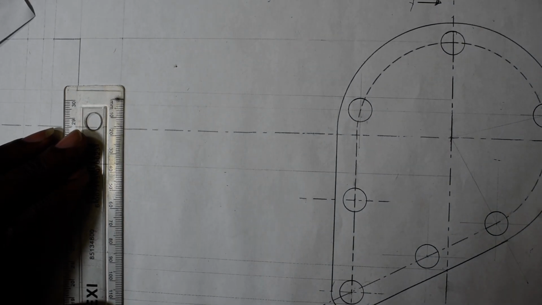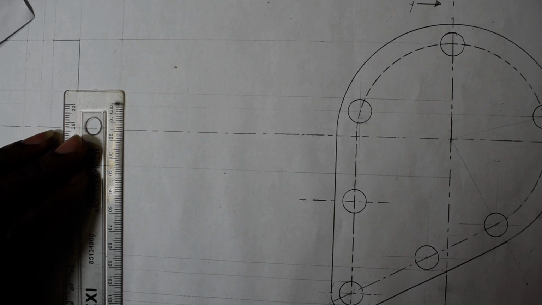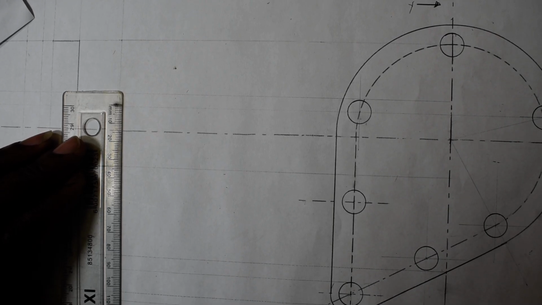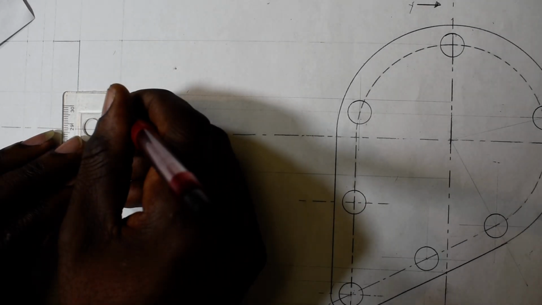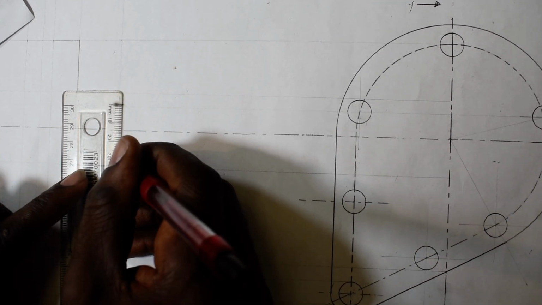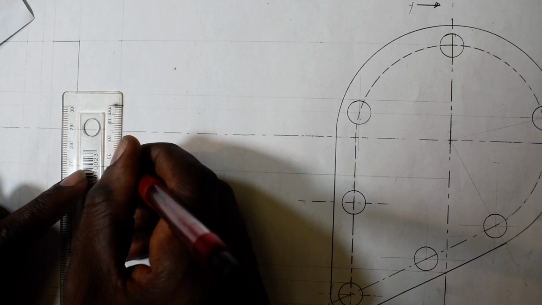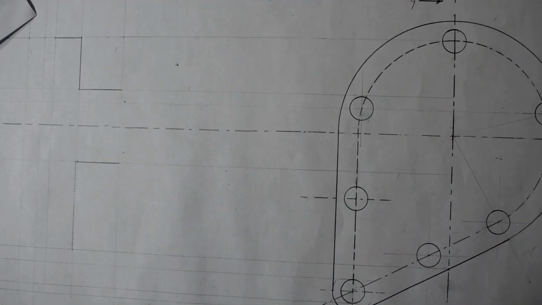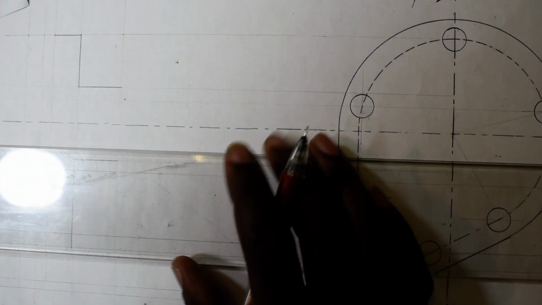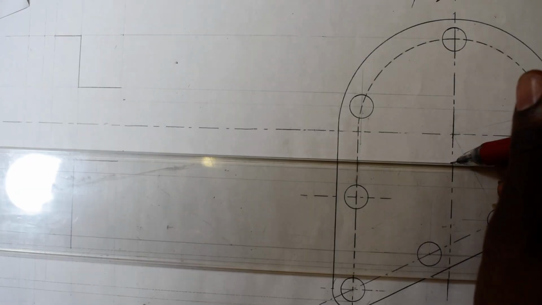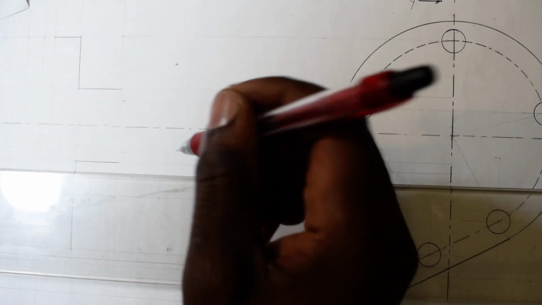You understand? So I mark at 0 and mark at 28. There is my 28. You get it? So from there I'll construct this one till my right view.